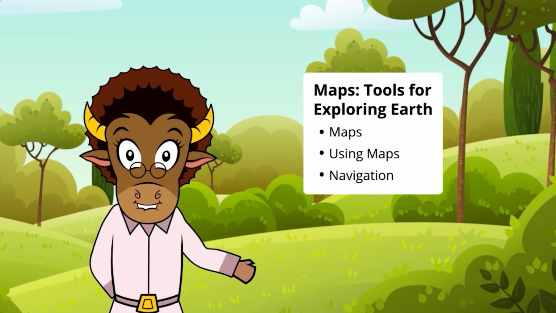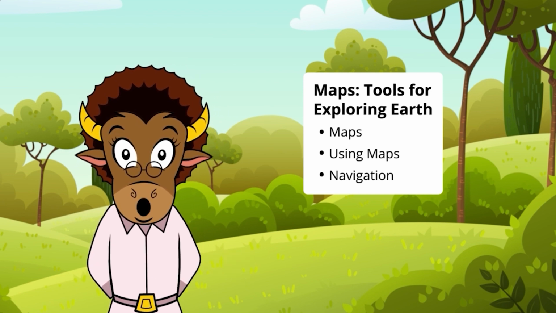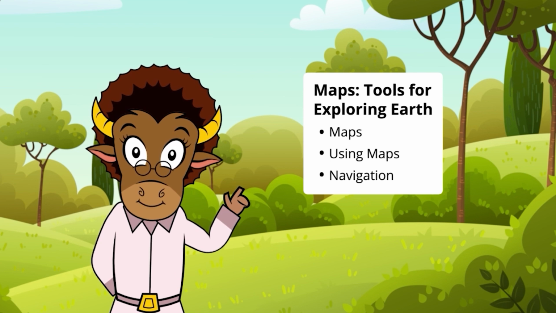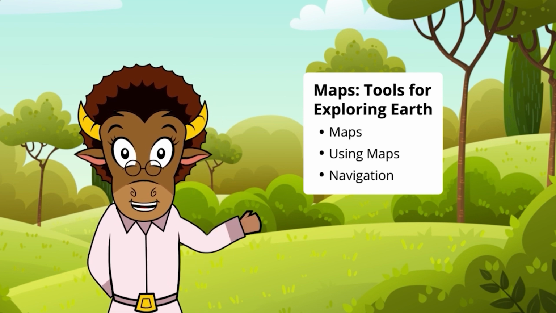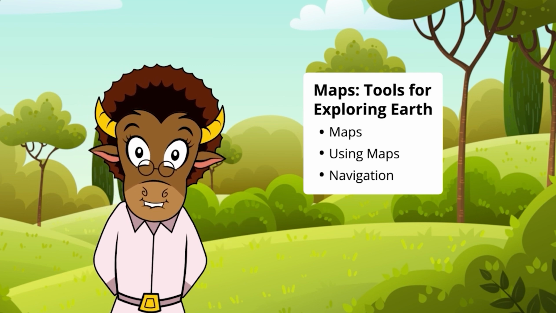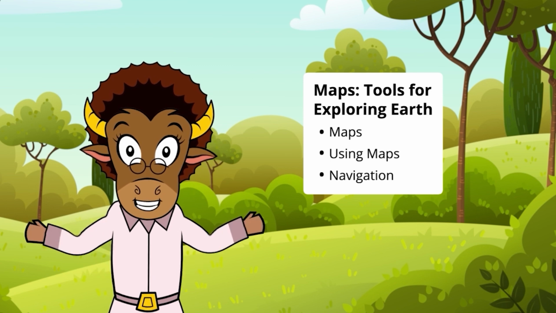The animated introduction engages students as the characters present the question in a kid-friendly context. Then, the key learning objectives are presented to help students understand what they will be learning. Understand maps. Finally, we'll explore navigation, or getting from one place to another.